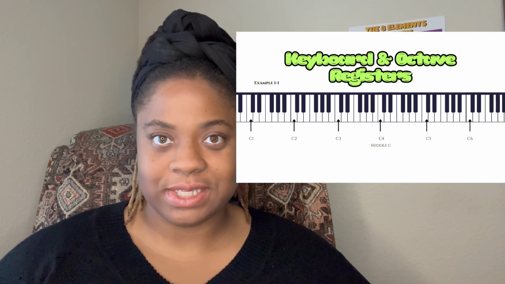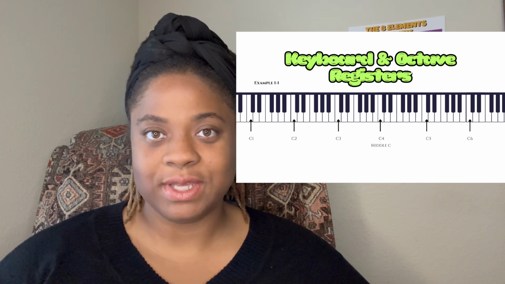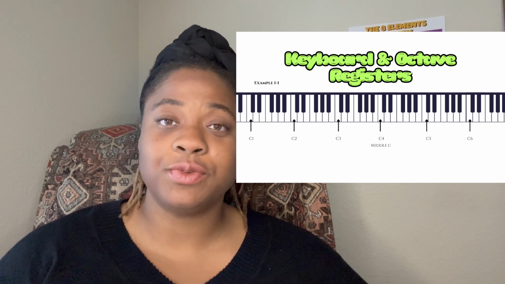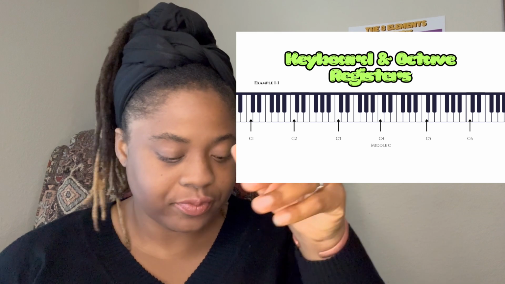Hey, so let's talk about pitches. So pitches are what we use in music to be able to identify how high or how low a note is. Let's envision a piano, for example. We'll start with that instrument since it is most universally used.